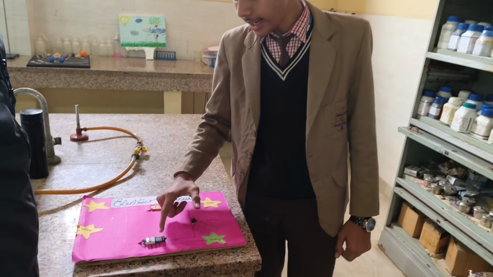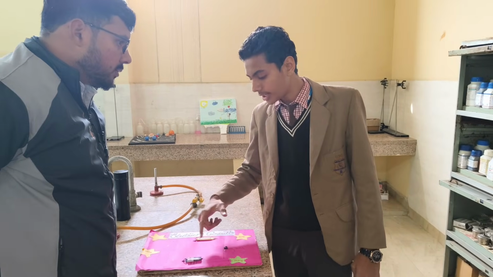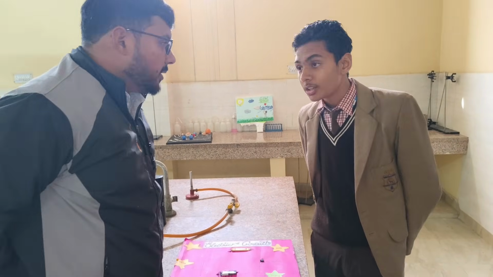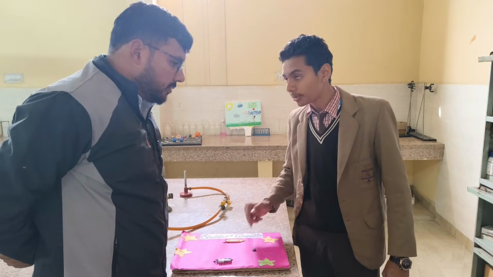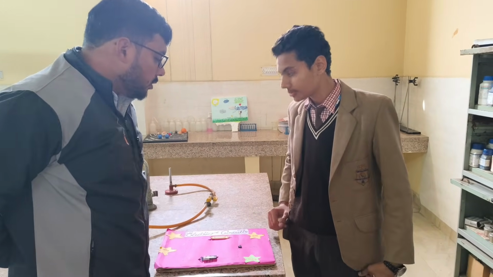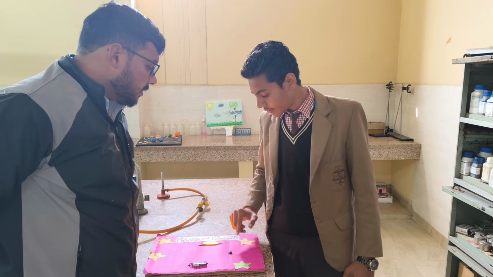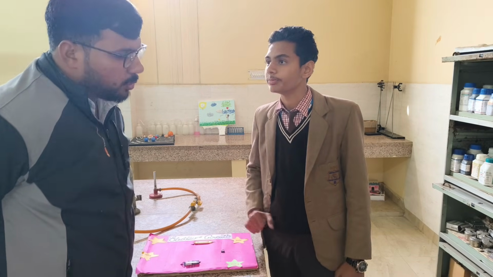Here the battery acts as a source of energy and the wire acts as a path for the transfer of energy. What is the use of the switch? The switch is used in the circuit to cut off the supply. Is the circuit closed or open? Now the circuit is closed. When we turn on, the circuit is closed, and when we turn off, the circuit is open. Okay, thank you.